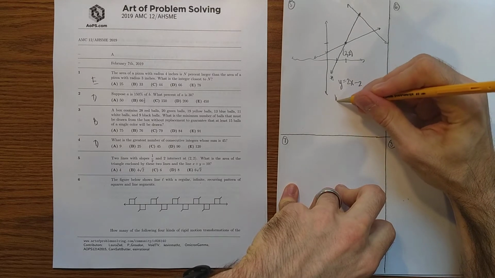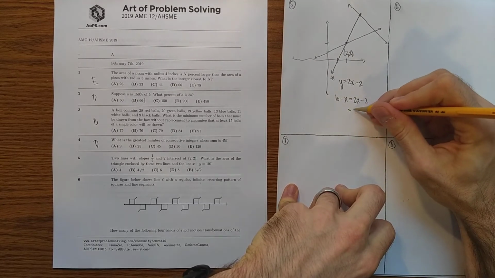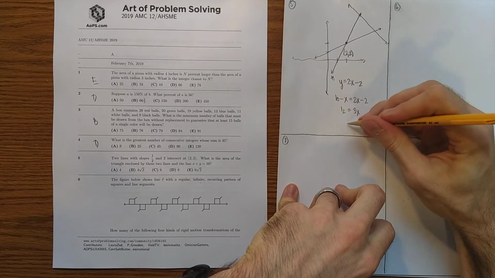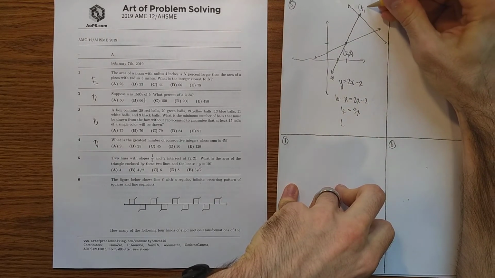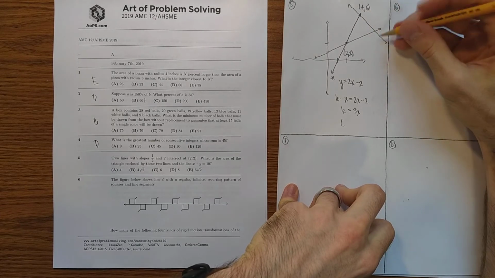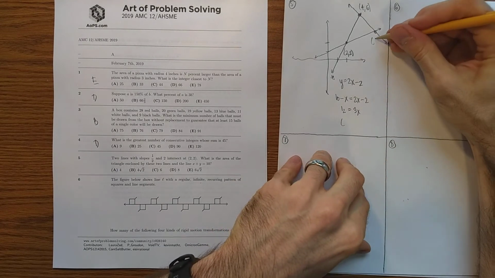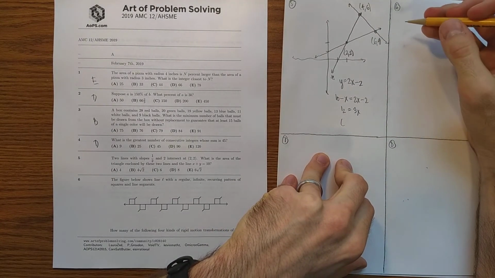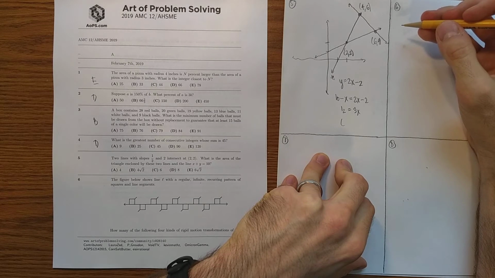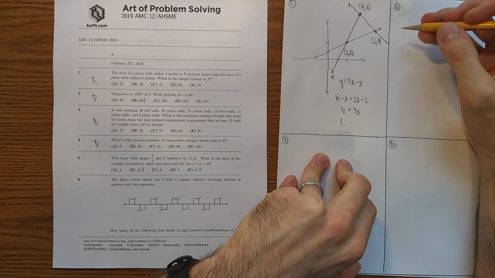So 10 minus x is 2x minus 2. So 3x is equal to 12. So we get 4, 6. Okay, and this point is 6, 4. I kind of wish I knew the shoelace formula, but I don't. So let us do it differently.